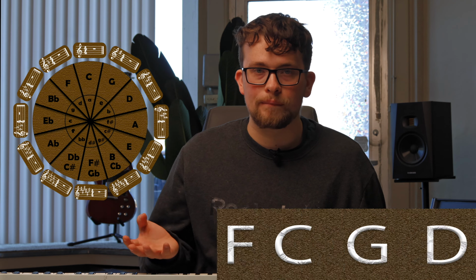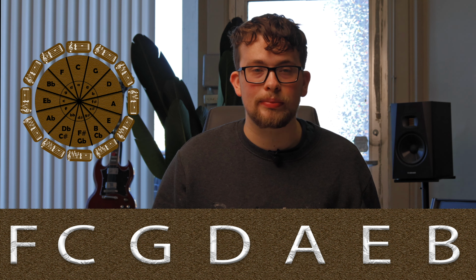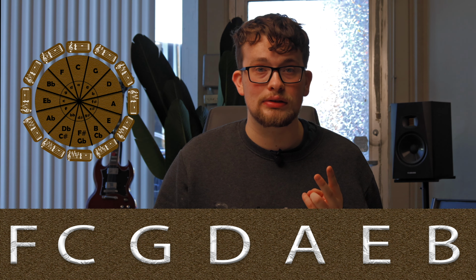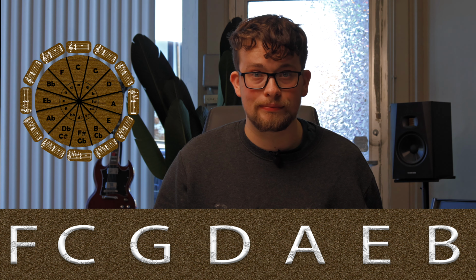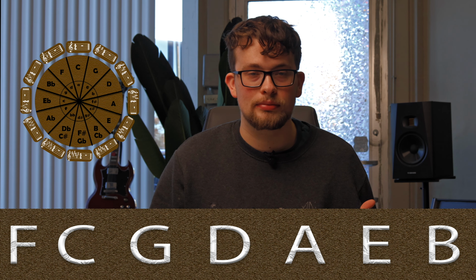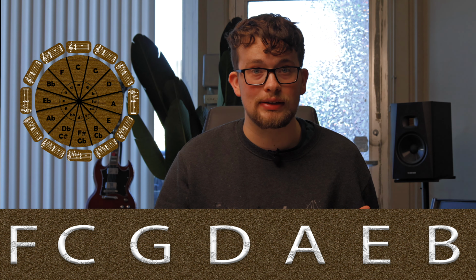What's really helpful, because this tool is to help us memorize these key signatures, is there's a certain order that the sharps get added in, and we'll put that below. So the first sharp that gets added is F, the second sharp that gets added is C, the third sharp that gets added is G, the fourth sharp that gets added is D, the fifth sharp that gets added is A sharp, the sixth sharp that gets added is E sharp, and then the last sharp that gets added is B sharp.